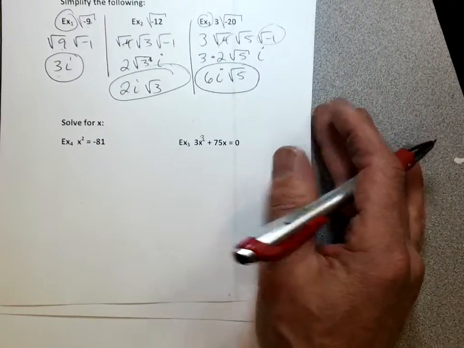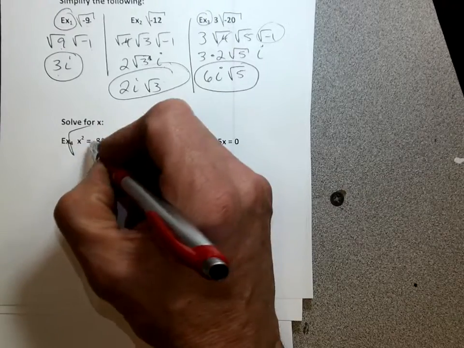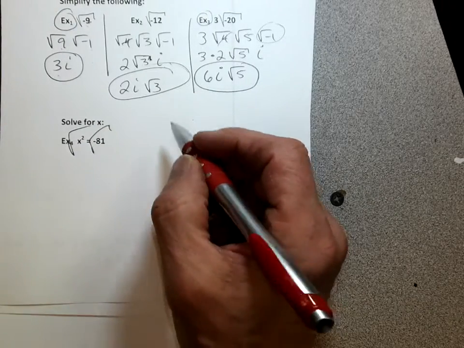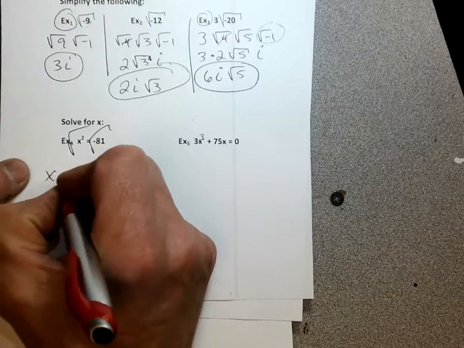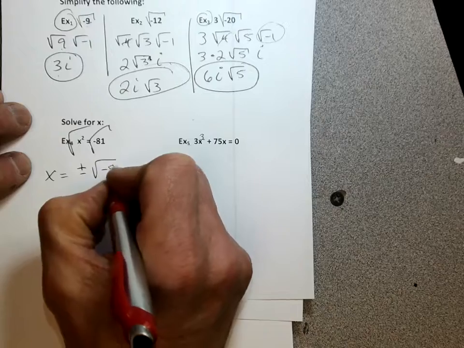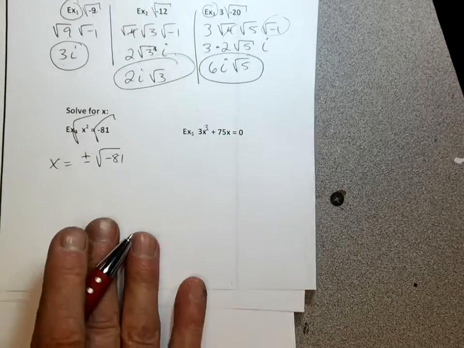Okay, example 4. Square root, right? How many answers? 2. So we're going to say this is x equals plus or minus the square root of a negative 81, right? 2 answers, right? Plus or minus.